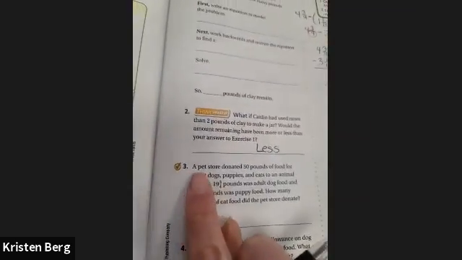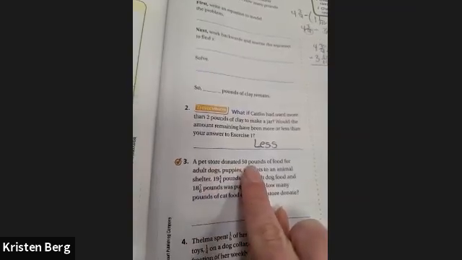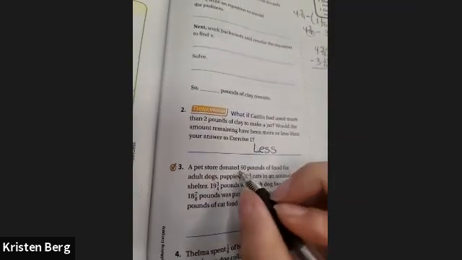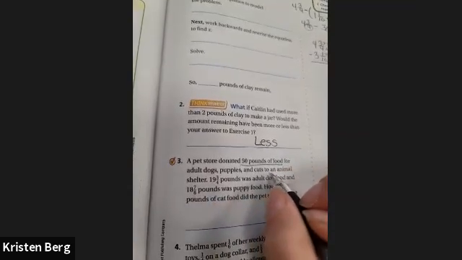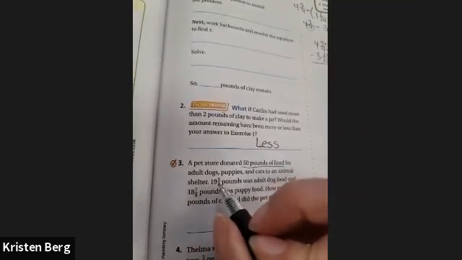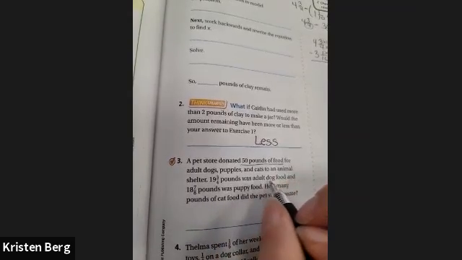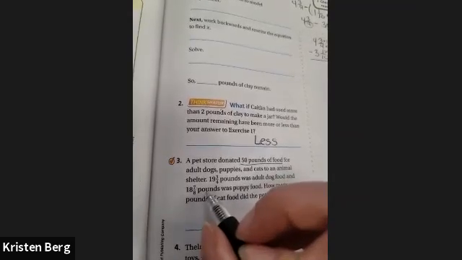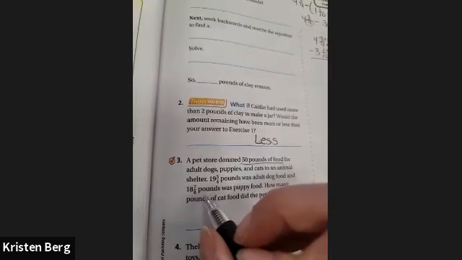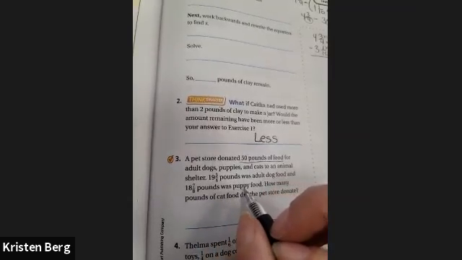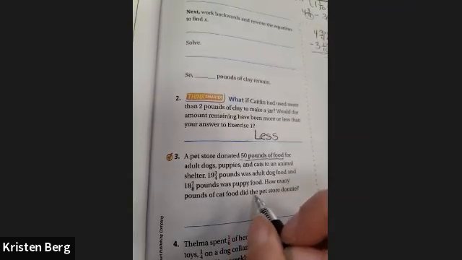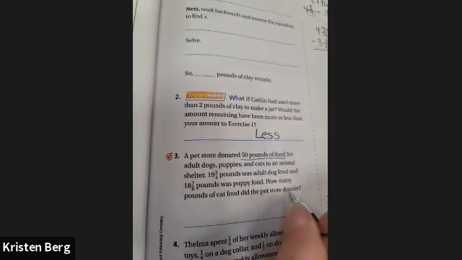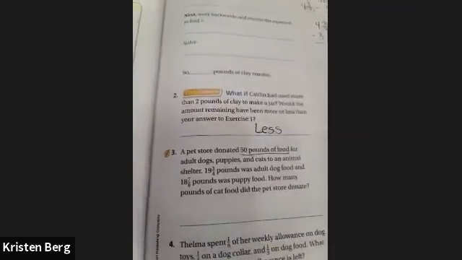All right, next it says a pet store owner donated 50 pounds of food for adult dogs, puppies, and cats to the animal shelter. 19 3/4 were for adult dog food. Then 18 7/8 pounds were puppy food. How many pounds of cat food did the pet store donate?